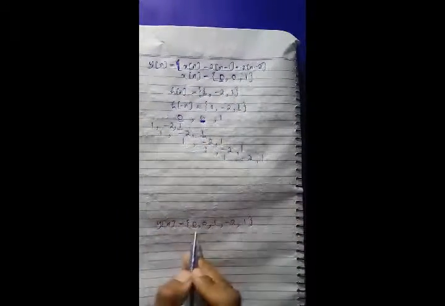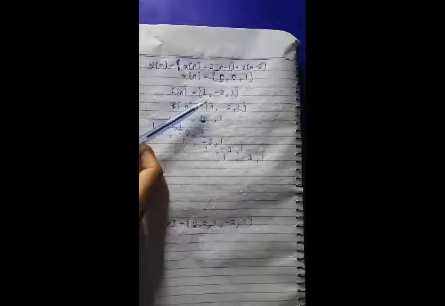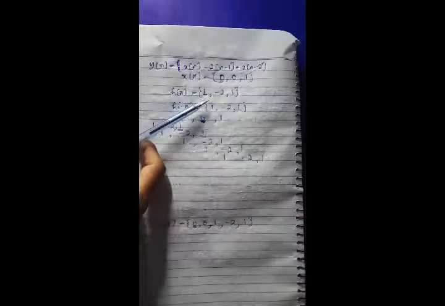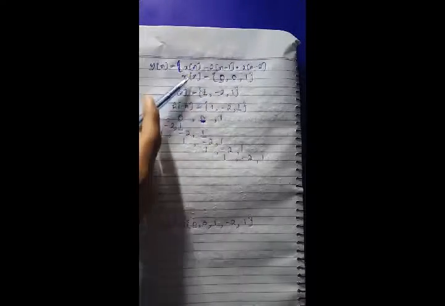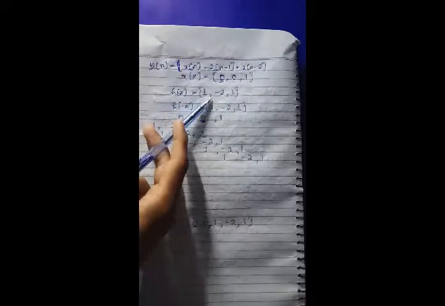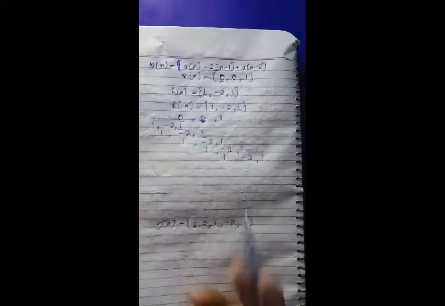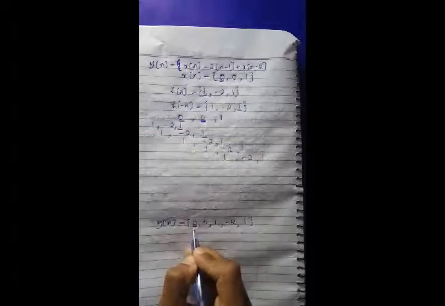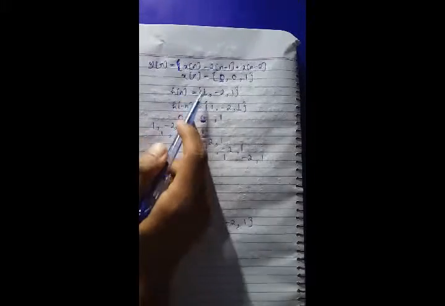Now if we see, this output is nothing but a shifted version of our impulse response. Why is this shifted? This is the property of convolution. When we convolve the signal, which is nothing but a shifted impulse, our impulse response is also shifted. That's why we have the zero index value at +2 where it is at 0.